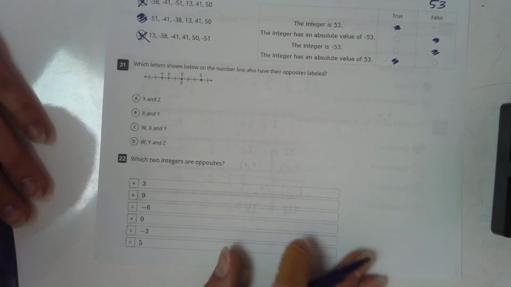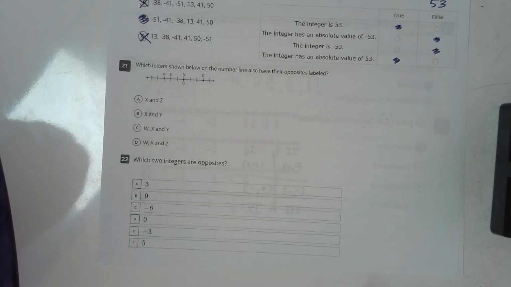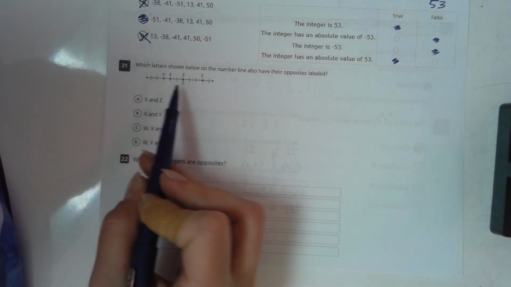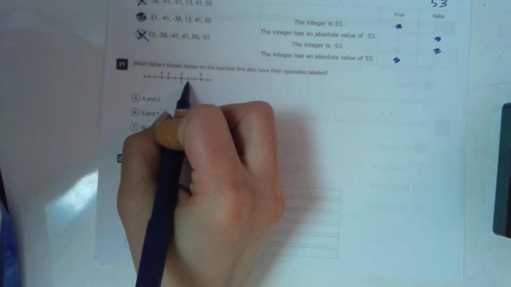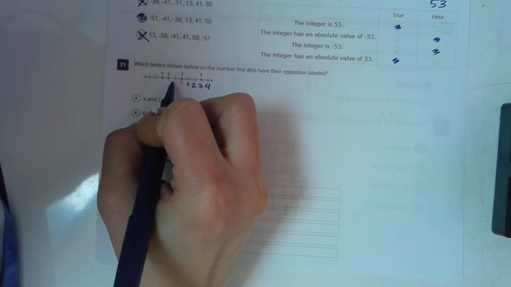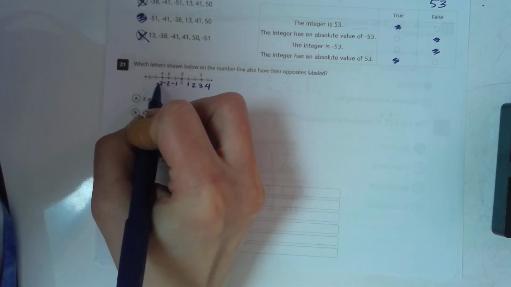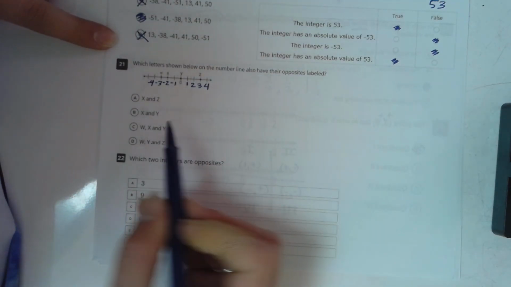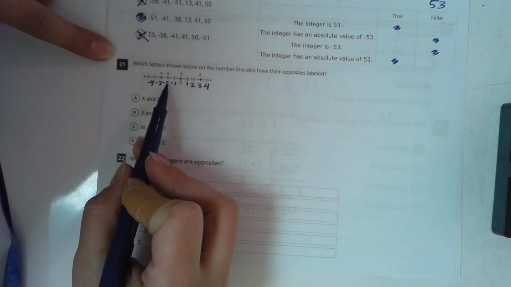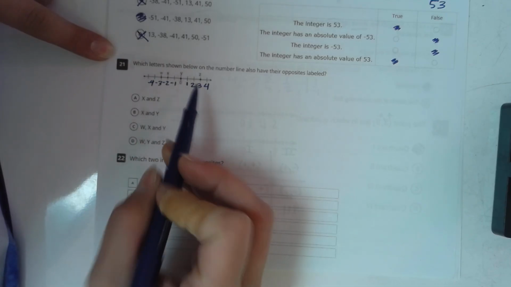Question 21. Which letters shown below on the number line also have their opposites labeled? So I have 1, 2, 3, 4, -1, -2, -3, -4. So X and Z, X is at -2, Z is at 3.